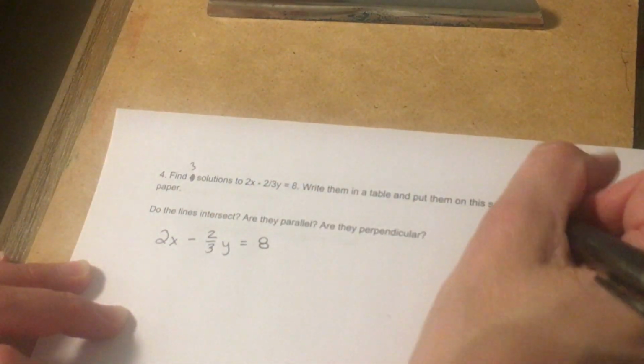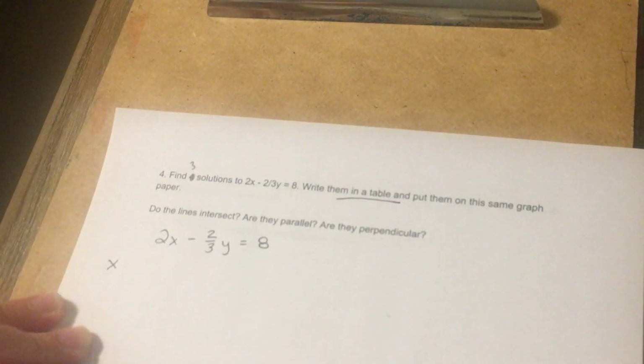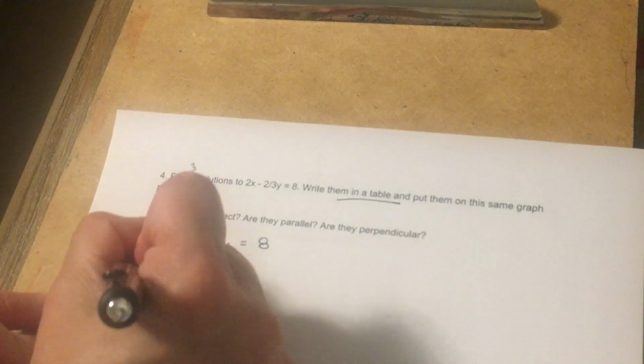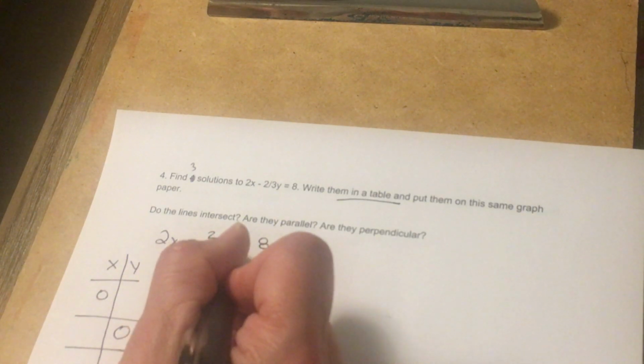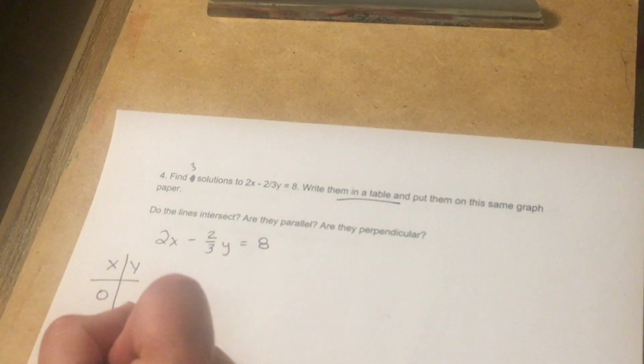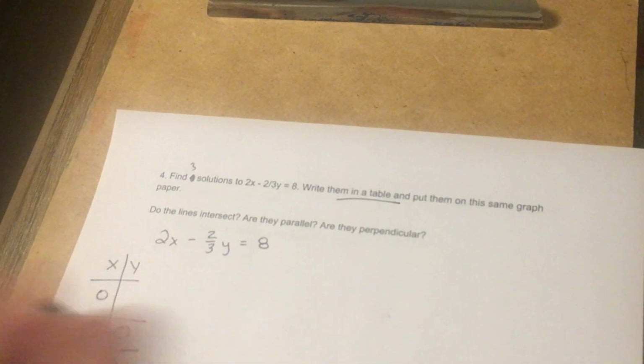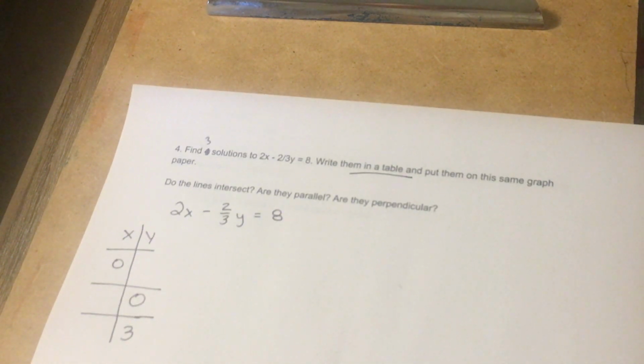Now, I want this on a table, so I'm going to go ahead and make my table. And I'm going to do the easy ones. And then I'm going to pick 3 as y because that's on the bottom there, and that might make it easier. You don't have to do that. I just think that kind of gets rid of the fraction later. So I'm just going to go ahead and do 3 there. I think it just makes it easier to look at what's at the bottom of the fraction and use that and put it on that side.